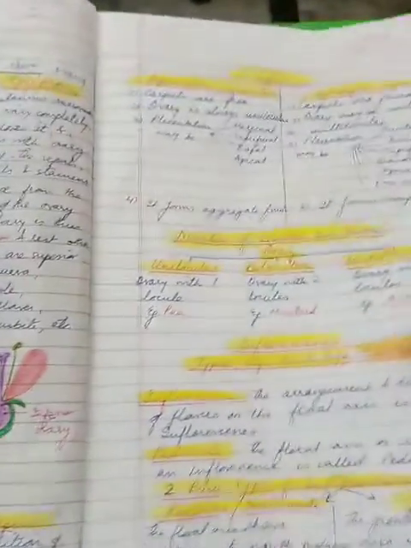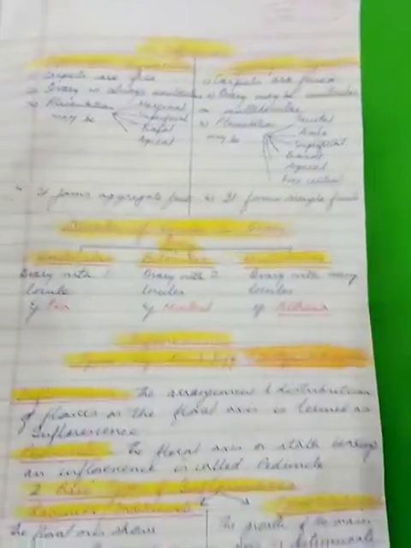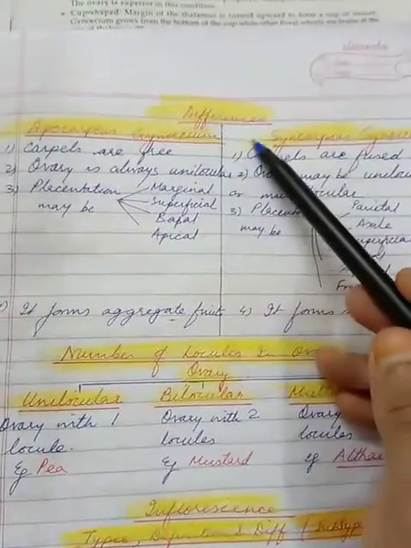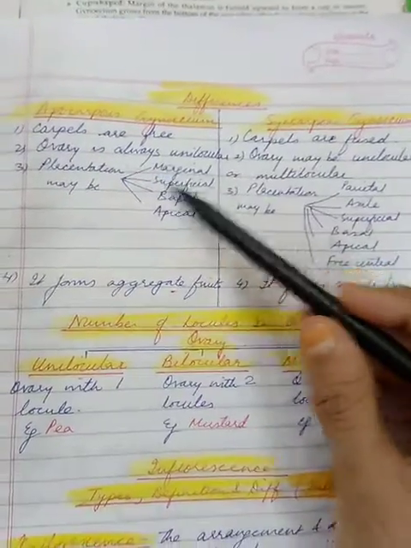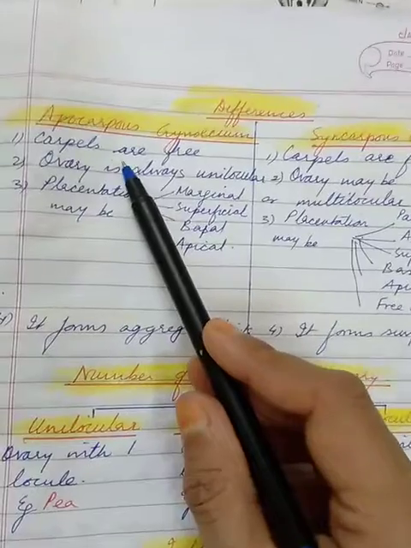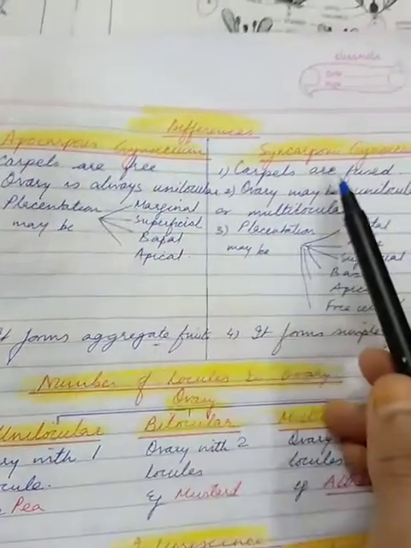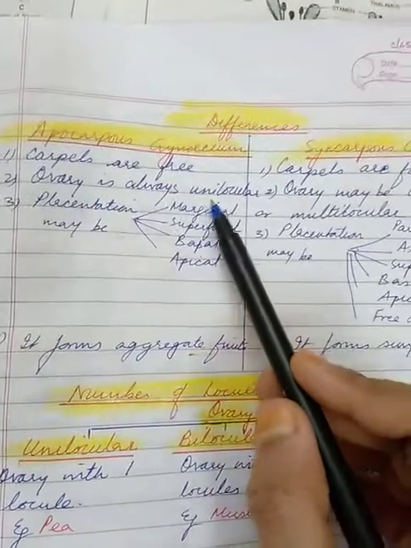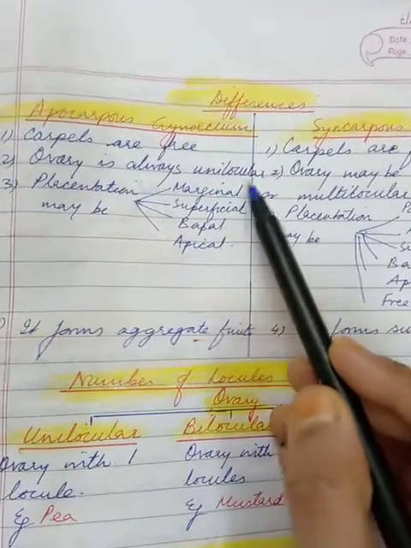Moving further to another topic in the syllabus on this morphology, we have differences between apocarpous and syncarpous. Here, as I said, the first point is that carpels are free, and here they are fused. Then the ovary is always unilocular. Uni means one locule.